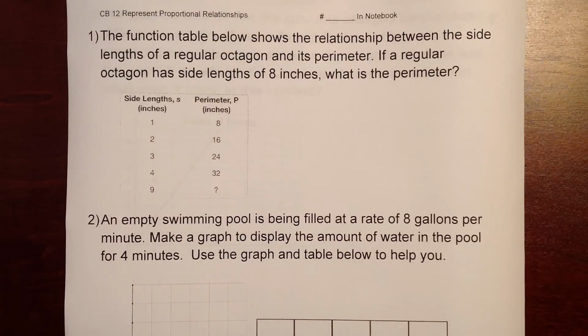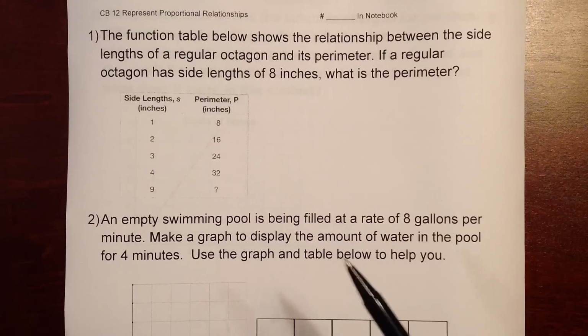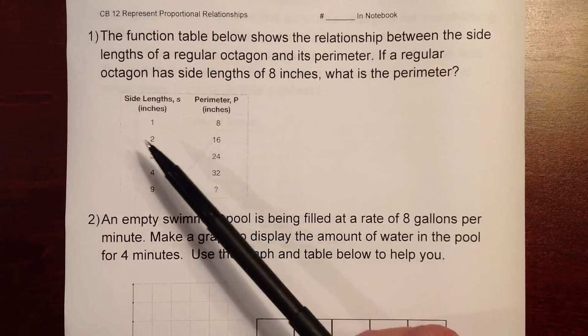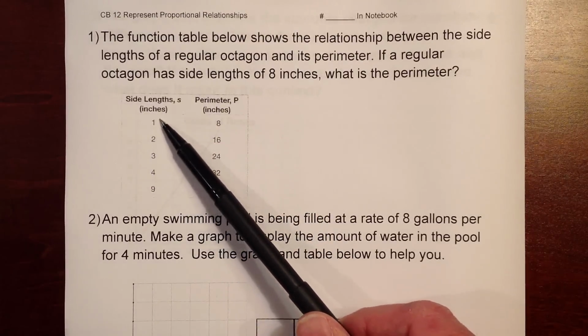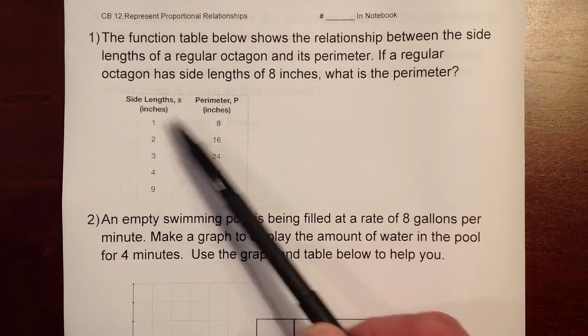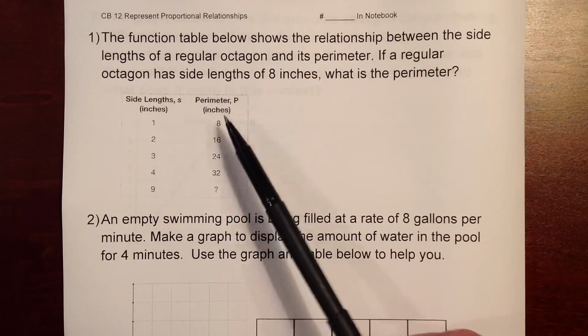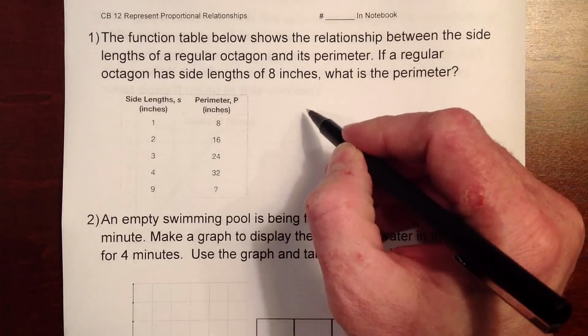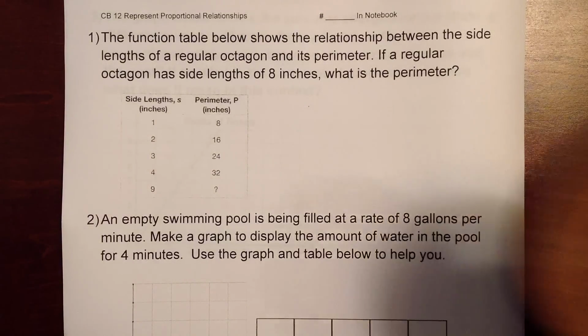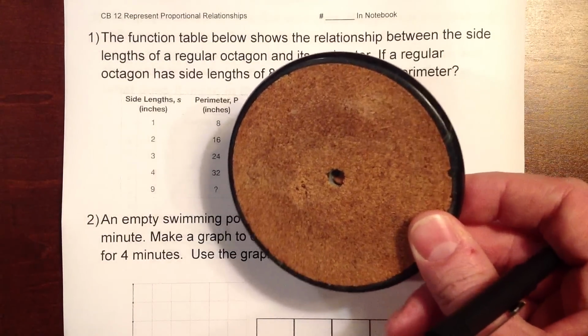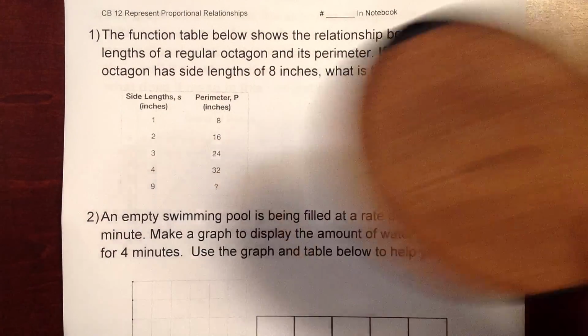If a regular octagon has side lengths of 8 inches, what is the perimeter? Basically, if the side length is 1 inch, then of course we're going to have 8 inches as a perimeter. And remember, a perimeter is, for example, if I have a little cup holder here, the perimeter of that is the outside edge.